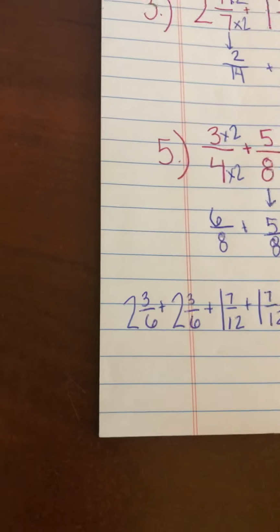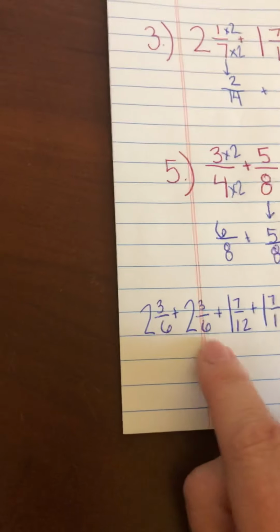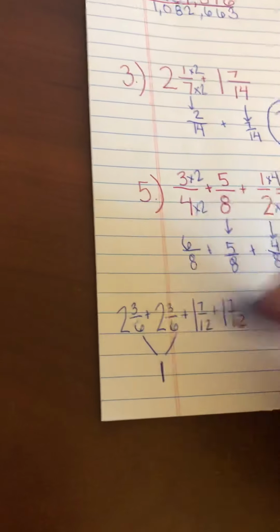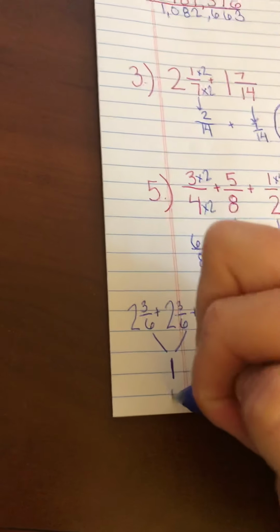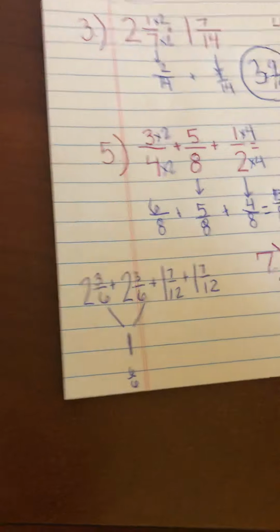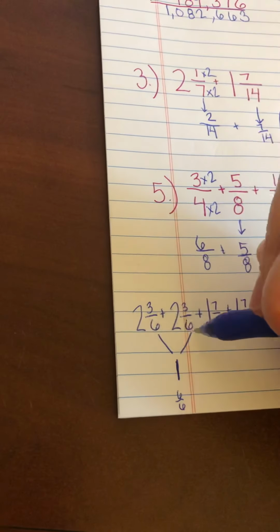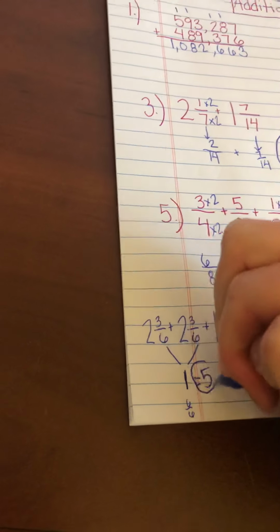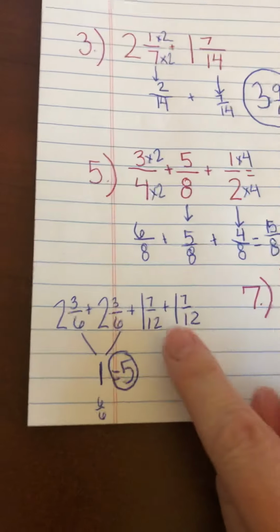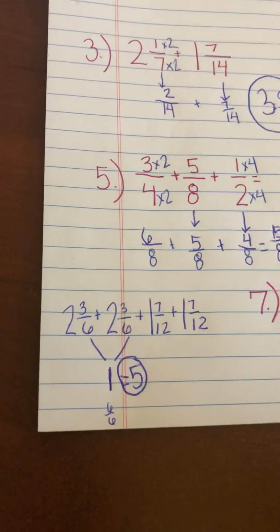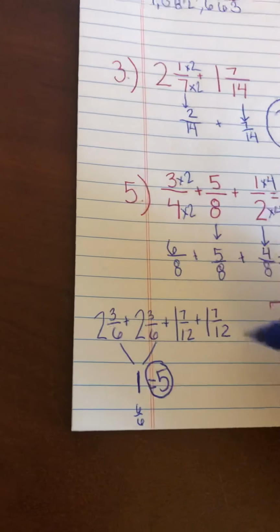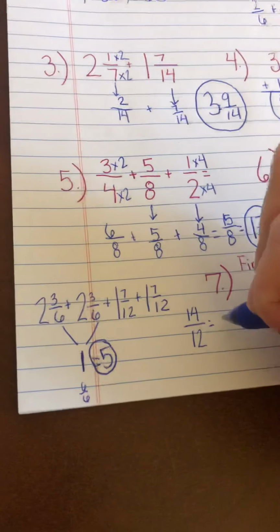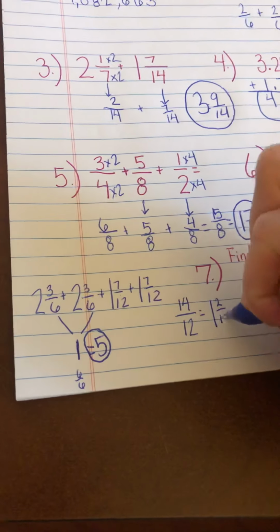So you could do it in a couple different ways. I'm actually going to make this a whole number because I'm noticing that if this is a half and this is a half, that just makes immediately 1, which is also 6/6, if you want to look at it like that. But why not add that 1 plus 4, 5. So I immediately already have 5 on that side. So now all we have to do is add this and add that 5 back in. So 7/12 plus 7/12 is 14/12. Let's go ahead and make that into a mixed number, which is 1 and 2/12.